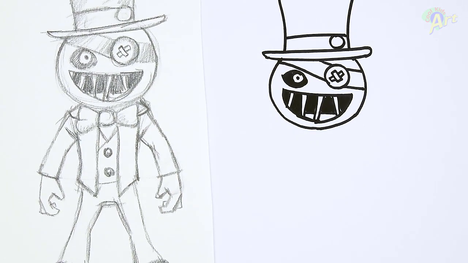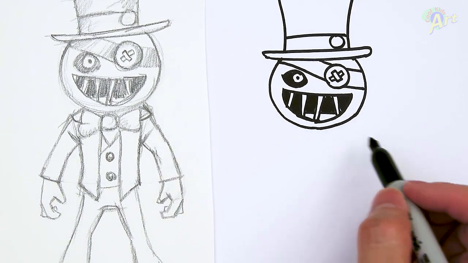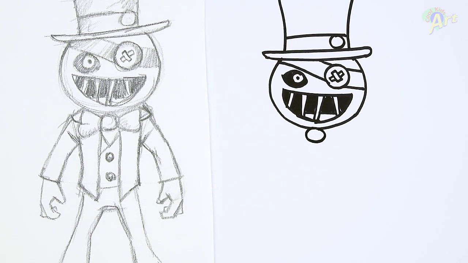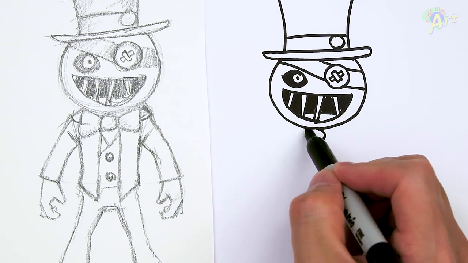Let's come down and draw in the body. So he's wearing a suit. He's wearing this nice little suit with a bow tie. So I'm gonna start with the bow tie, just right here in the bottom, just one little circle. And then we'll just go out.